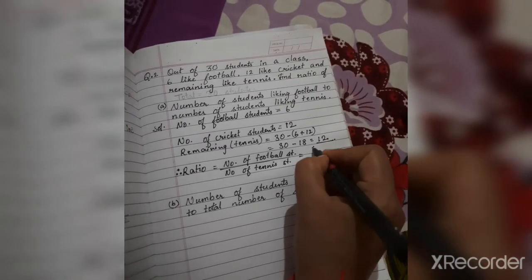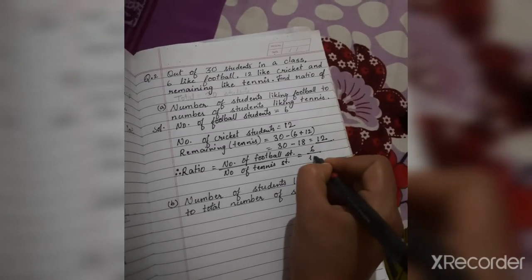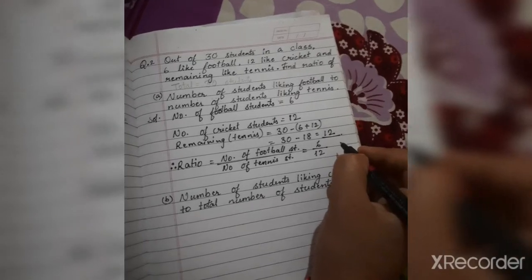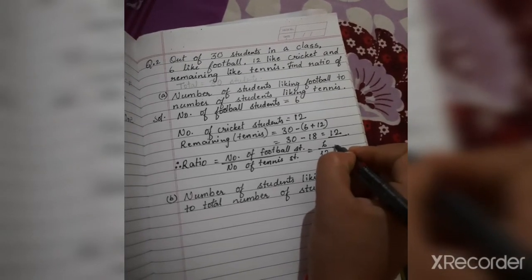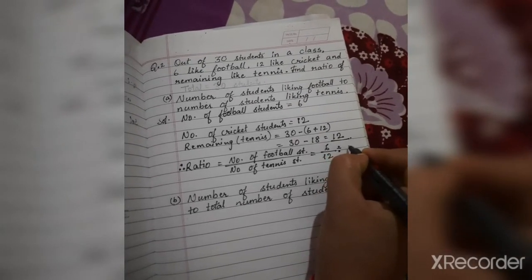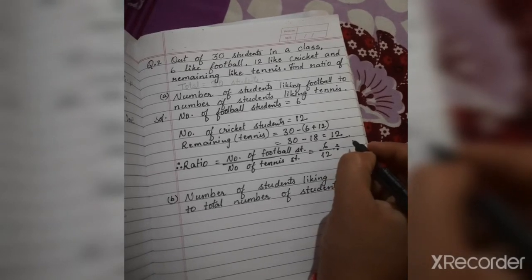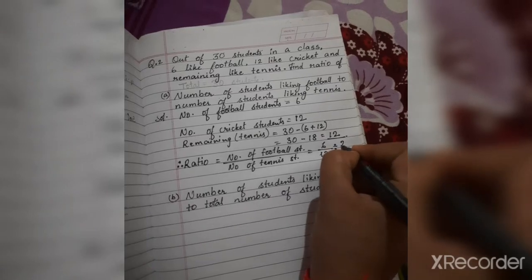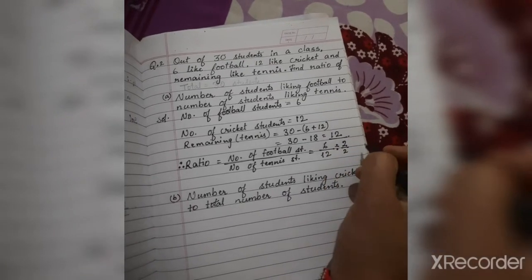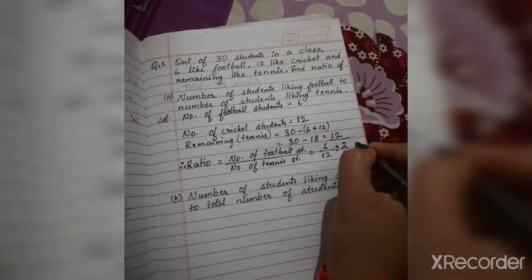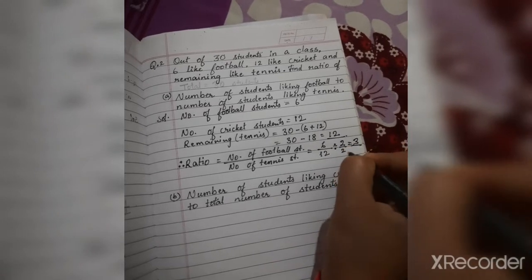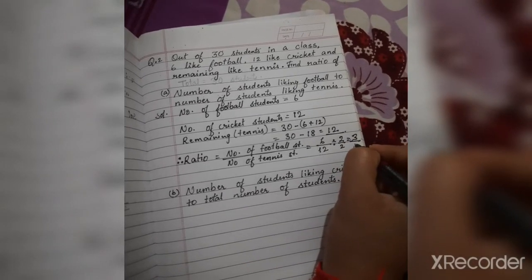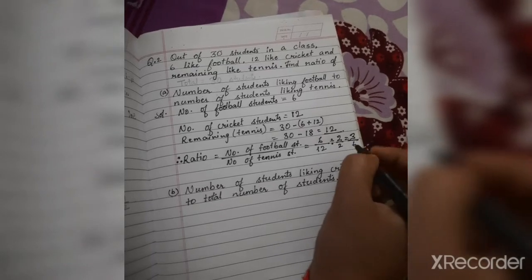Football students are 6, tennis are 12. So we'll divide it by 2 first. Multiply and divide by 2. So 2 3s are 6 and 2 6s are 12.